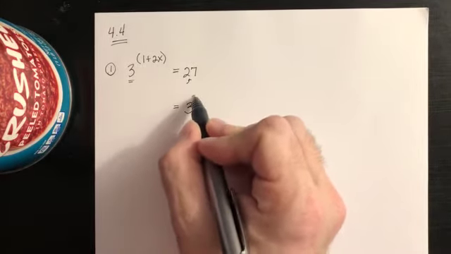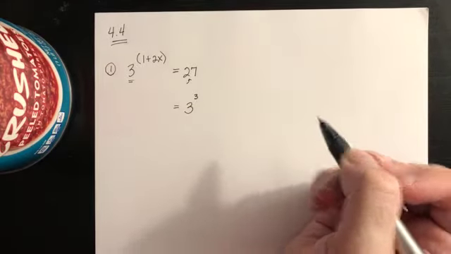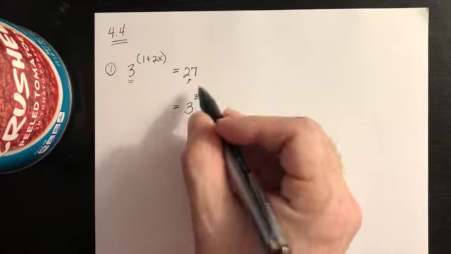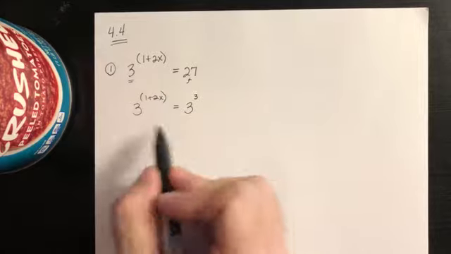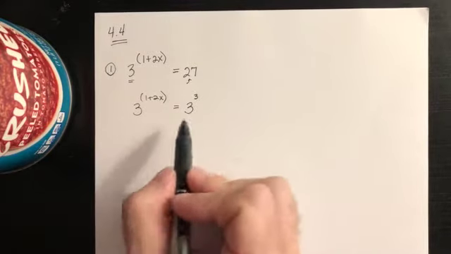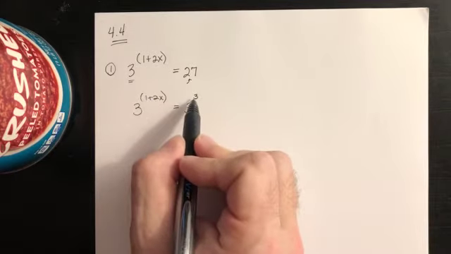So this one, I see that the base is 3, and I really wish I can make his base 3, and I can, if I can remember that 3 to the third is 27. So if I rewrite 27 as 3 to the third, and then over here I don't do anything, he has the same base as him. Now the only way that this guy can equal this guy is if this exponent is equal to this exponent.